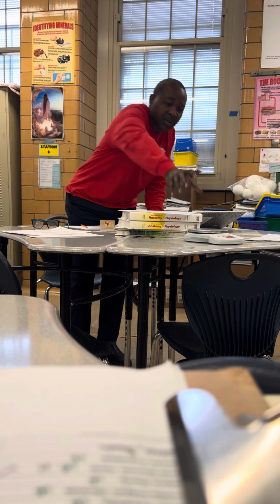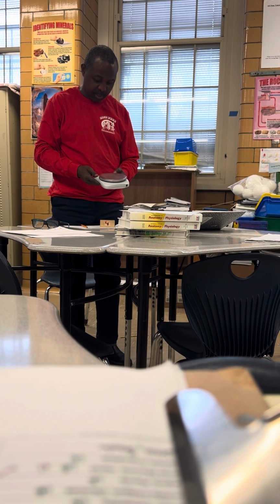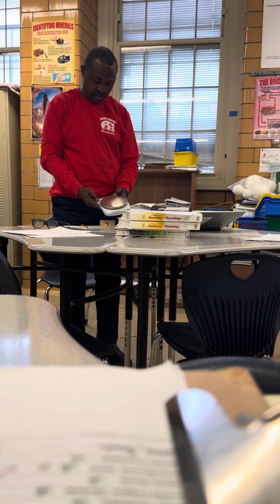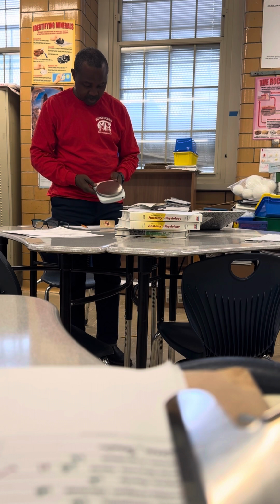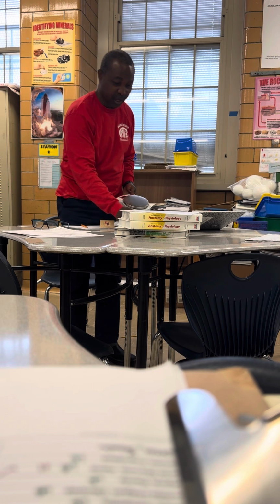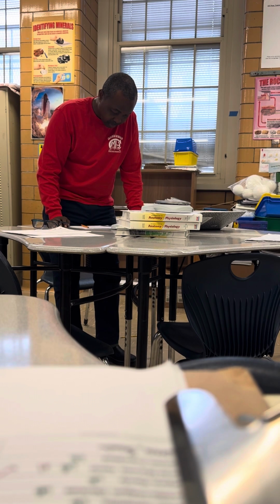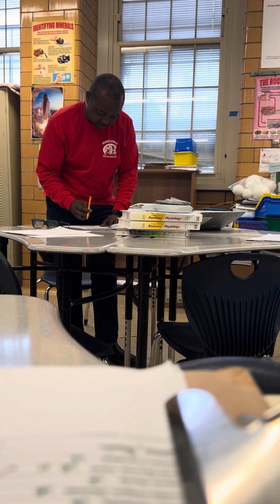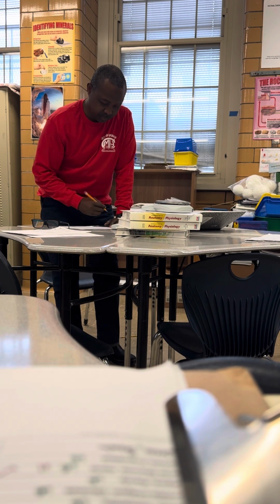Okay, so it's in grams now. And this is 58 grams. So the mass of the block is 58 grams.